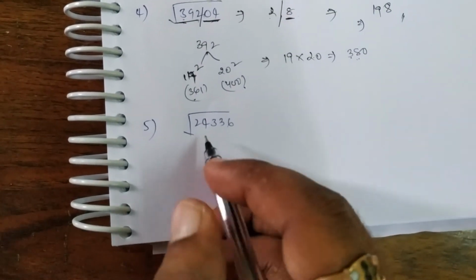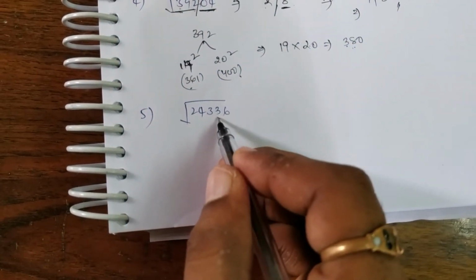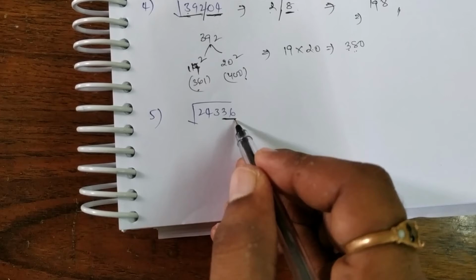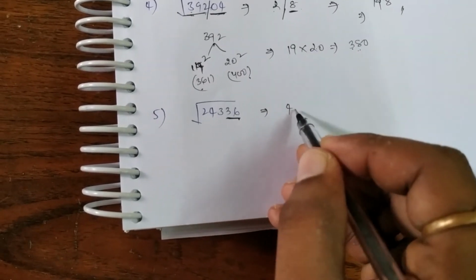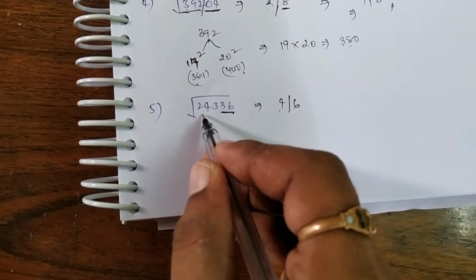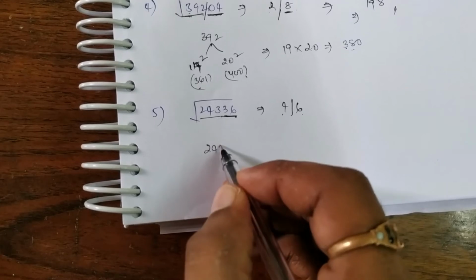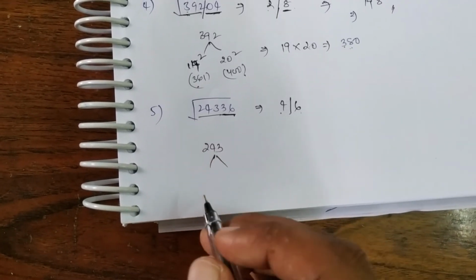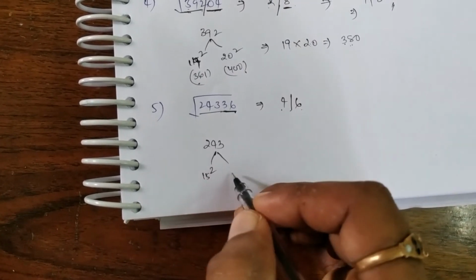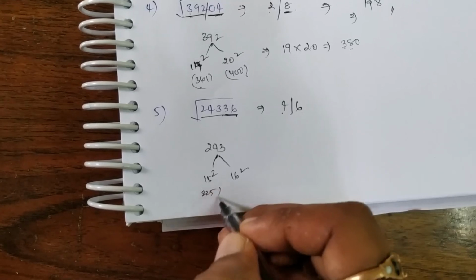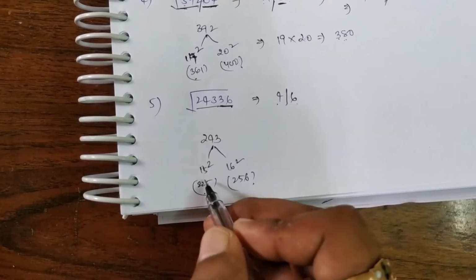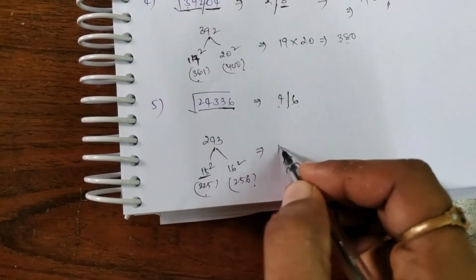And in the same manner we have to do for 24336. We have to divide the last two digits into one part, and we have to check the unit number, that is 6. 6 comes from 4 square and 6 square. The unit place is either 4 or 6. And the next number is 243. 243 comes between 15 square 225 and 16 square 256. We have to take the lowest number, so we are going to take 15.